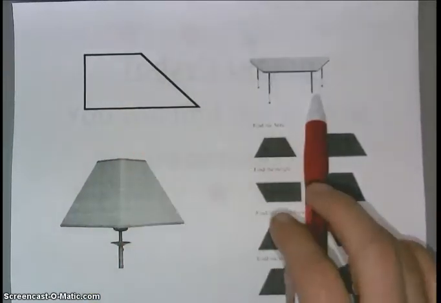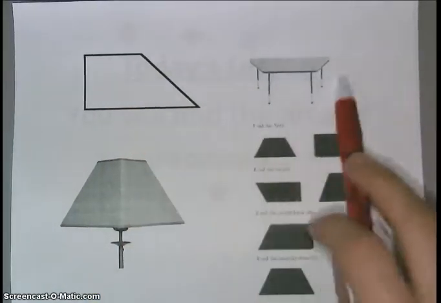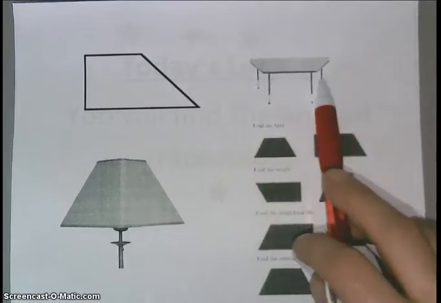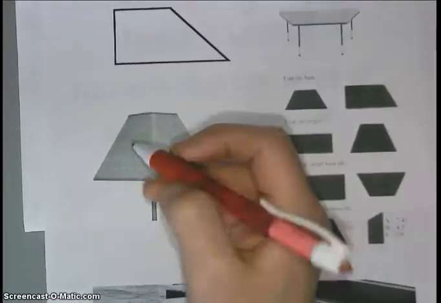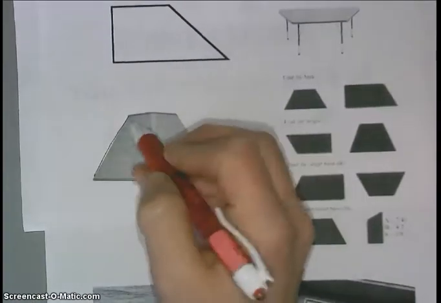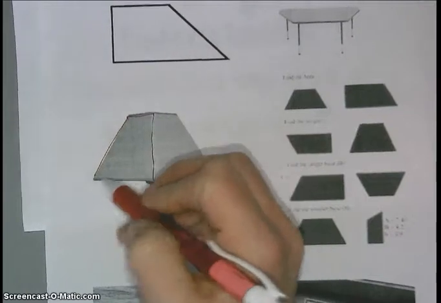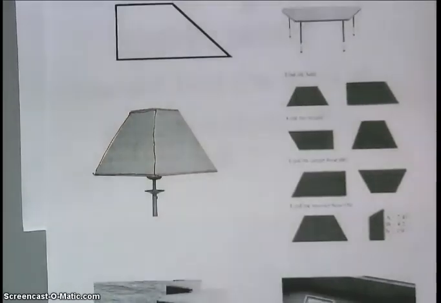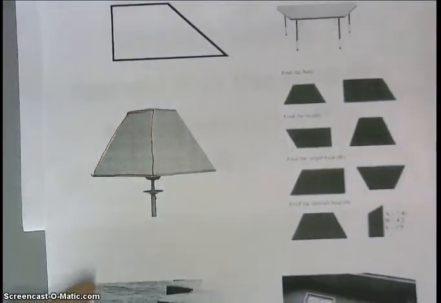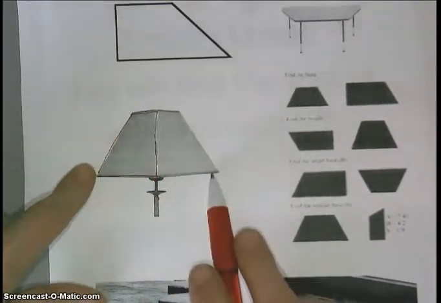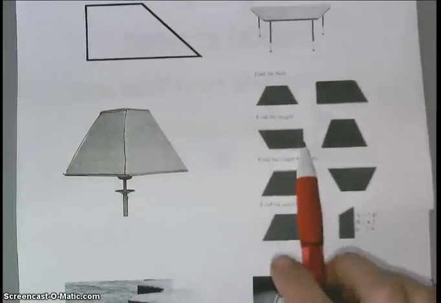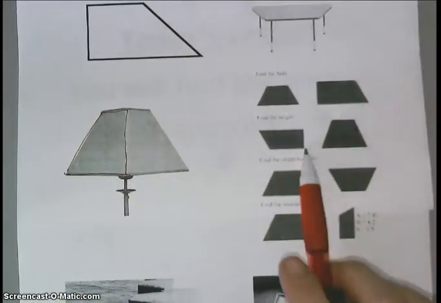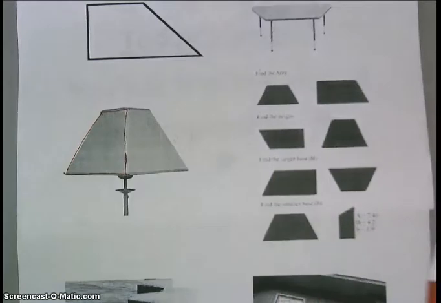Here is a table. If you remember, I have a table very similar to this in my classroom. This is a lamp, and if you're looking at this, here is a trapezoid. But if you actually had the lamp in front of you, both of these sides would be kind of angling out. These are just different forms of what a trapezoid could look like.